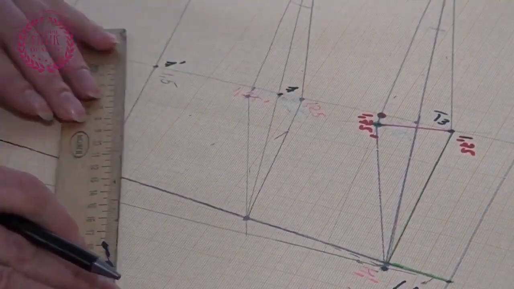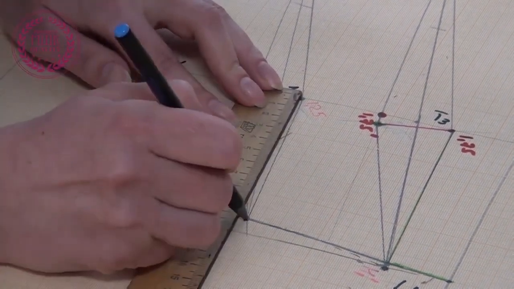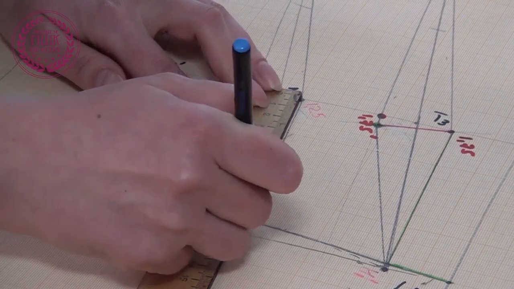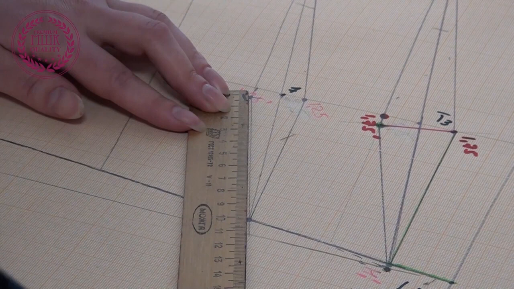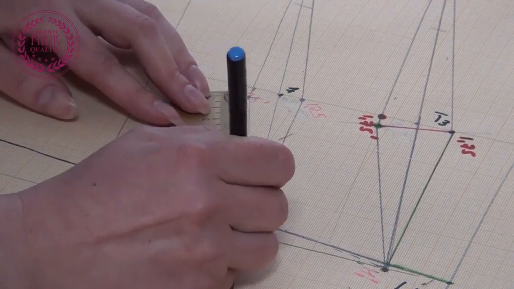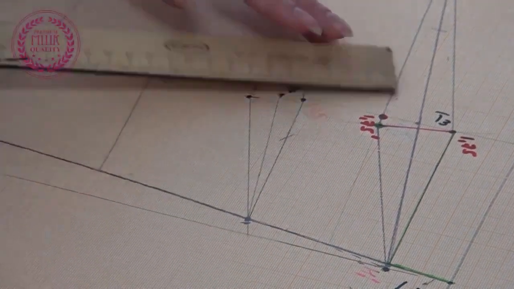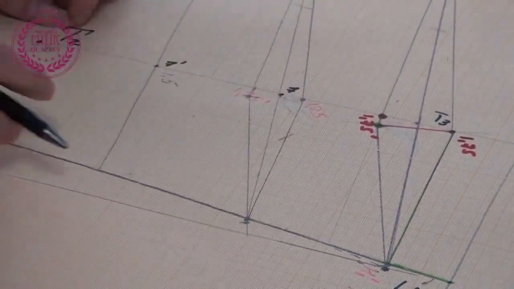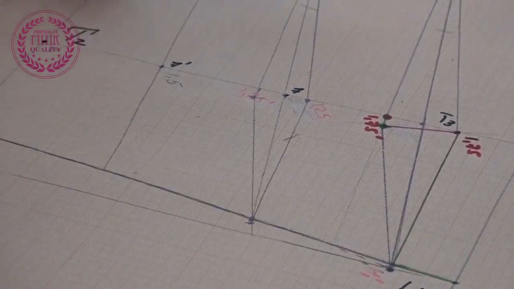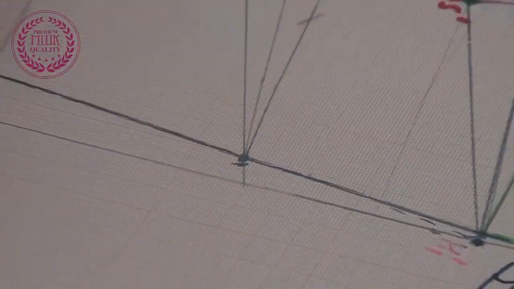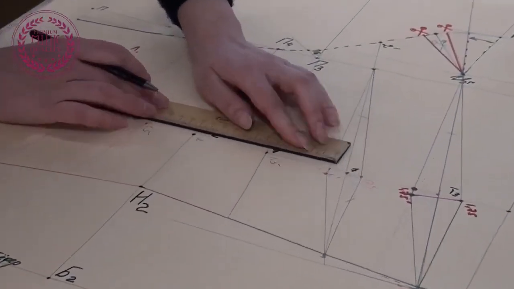As with the first seam, measure the side of the dart on the one side of it and postpone the resulting measurement on the other side. Now we can draw another part of the bottom line. After that, we work with the third seam in the same way as with the first and second seams.